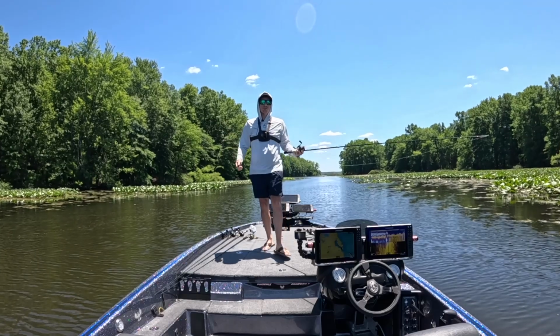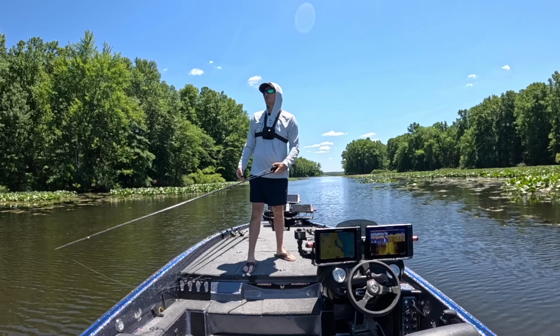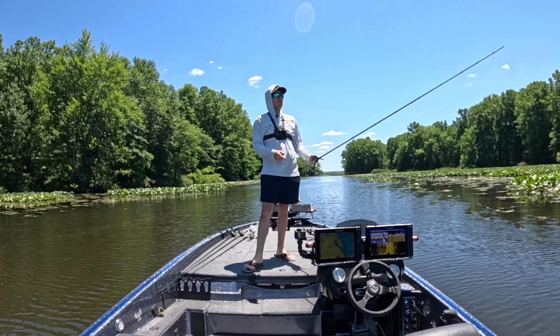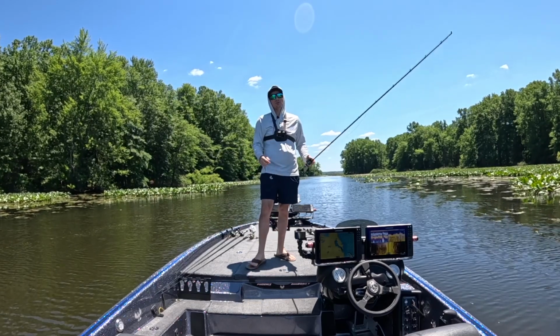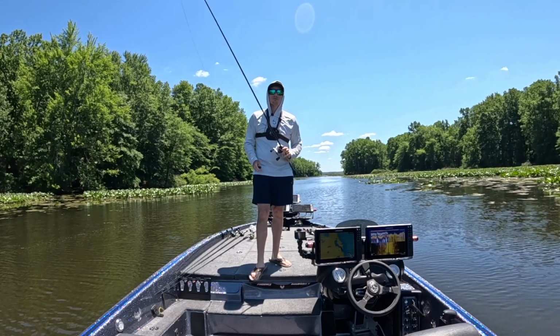Some days they might prefer the submergent vegetation, some days they might prefer the emergent vegetation, and today seems to be one of those days they prefer the submergent stuff offshore. But use these tips no matter what type of vegetation you have on your lake, and you will be catching more fish in no time.